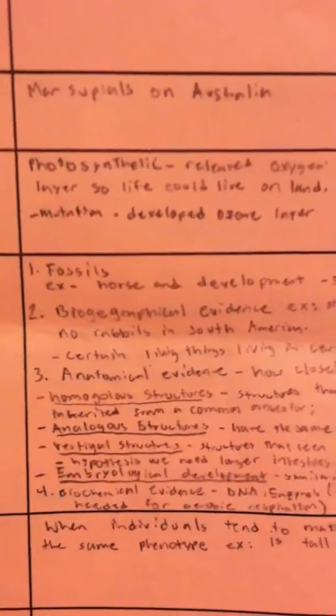Okay, embryological development. Similarities in embryos. Gill cleft, tails.